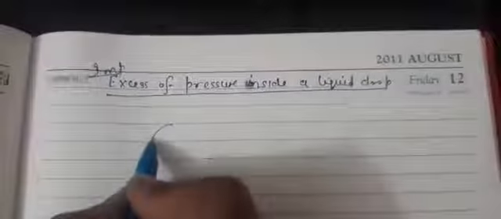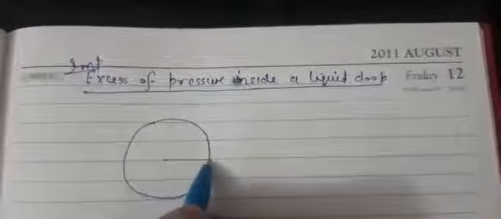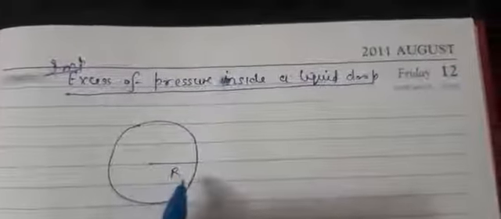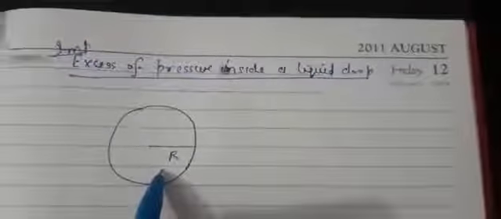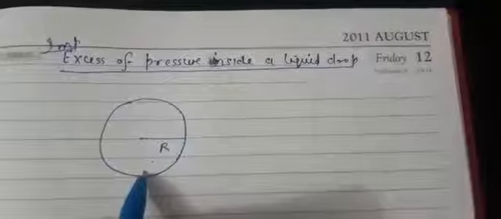This is an important derivation. Let us consider a liquid drop of radius r. The molecule lying on the surface of the liquid drop, due to surface tension, will experience a resultant force inward, perpendicular to the surface, as the size of this liquid drop cannot be reduced to 0.